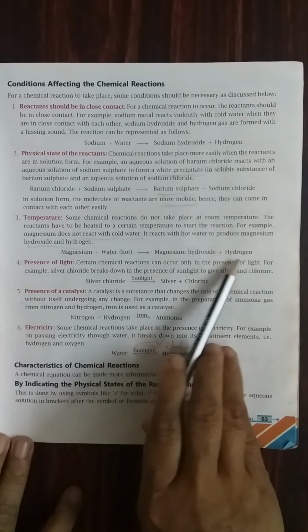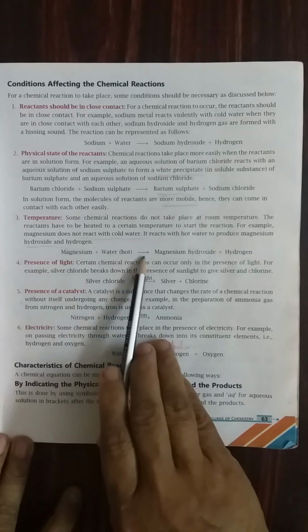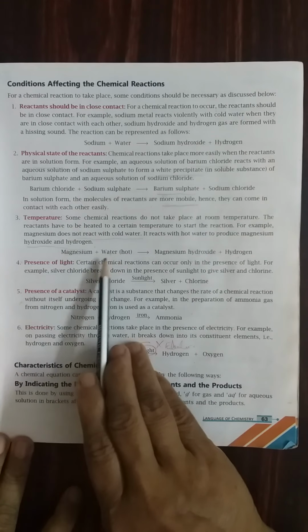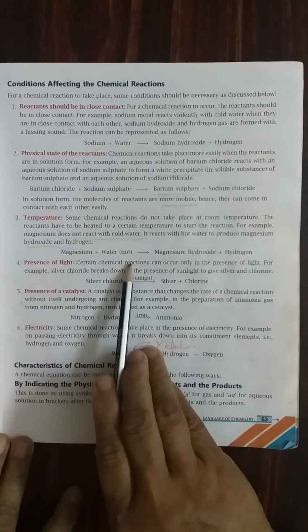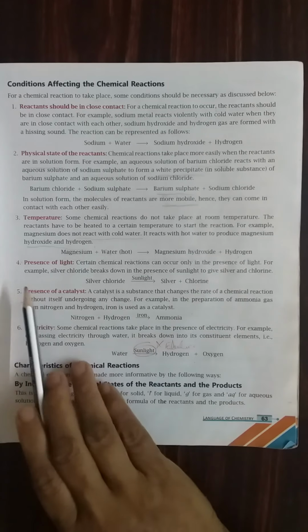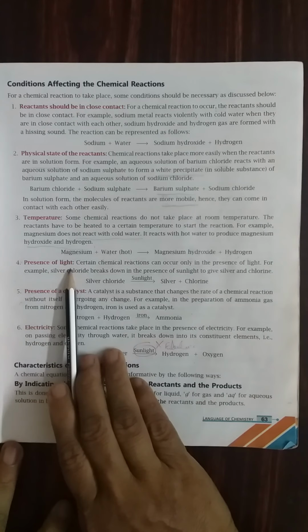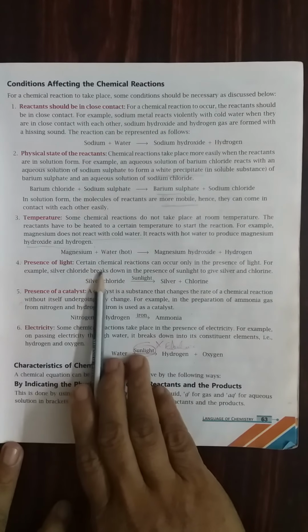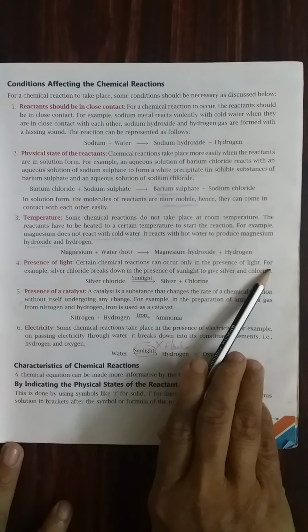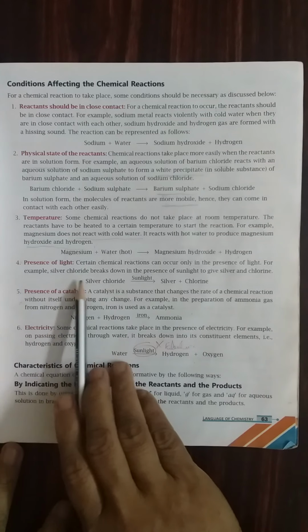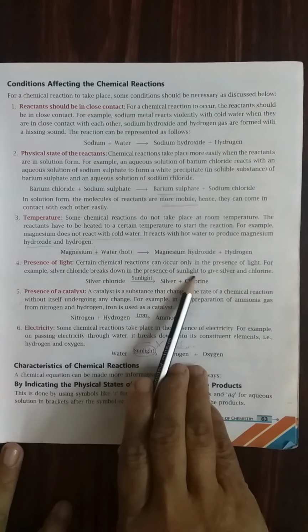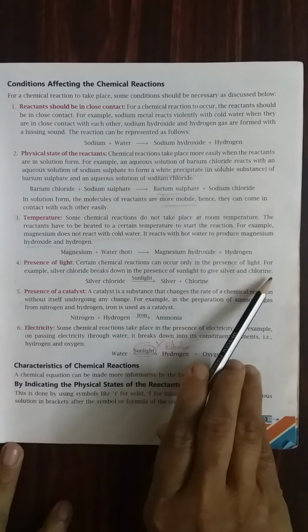This is also a word equation and we are going to write the equation of this also. Magnesium plus water, that is hot water, gives magnesium hydroxide and hydrogen. Next is presence of light. Certain chemical reactions can occur only in the presence of light. For example, silver chloride breaks down in the presence of sunlight to give silver and chlorine.